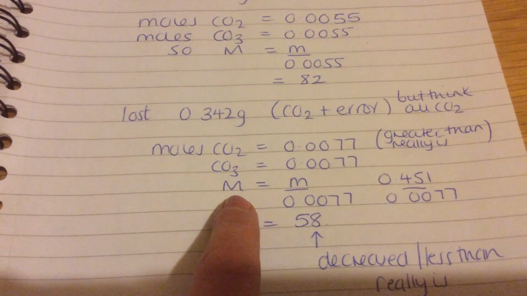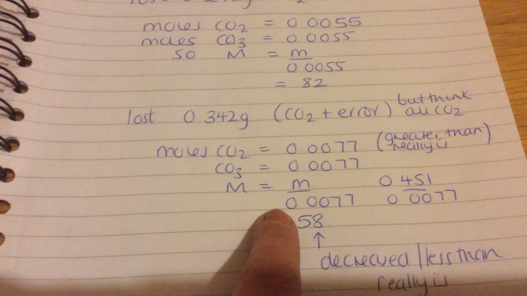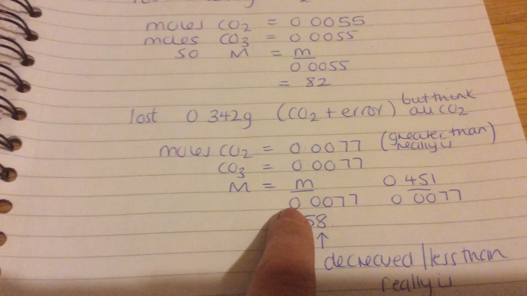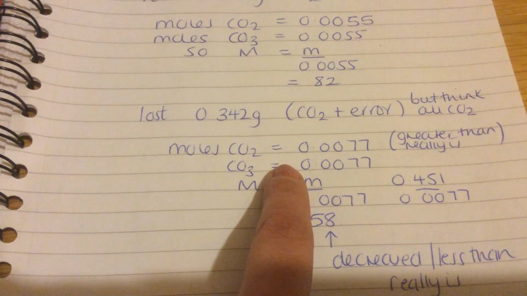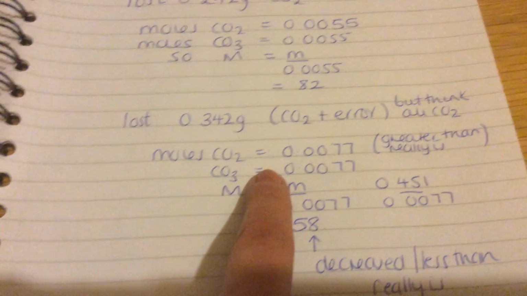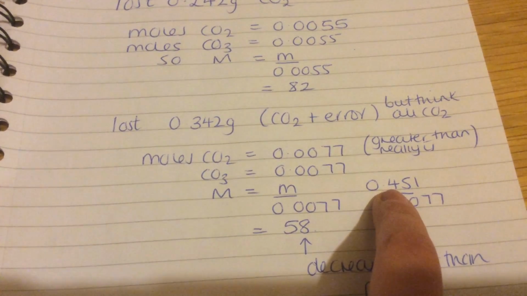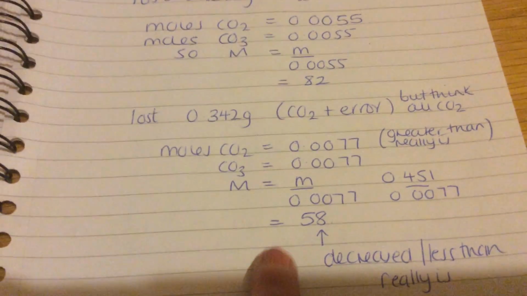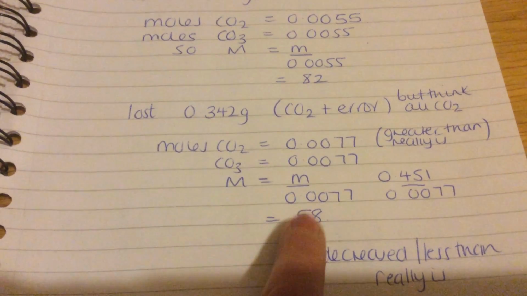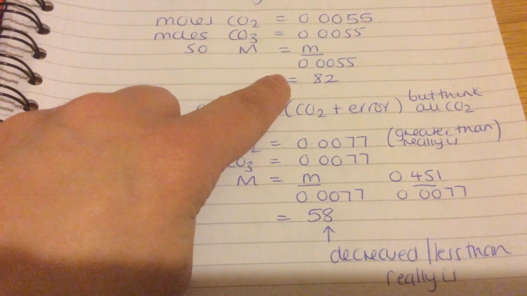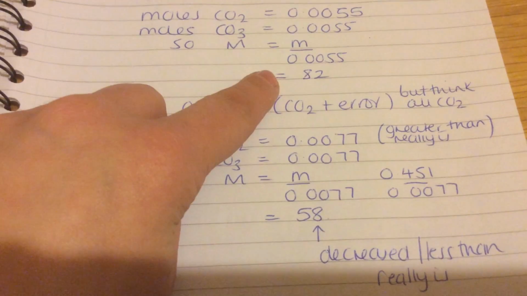Therefore, the molar mass of the whole carbonate is mass divided by number of moles. We know that our number of moles is now 0.0077, even though it actually isn't. And using the same mass as we did earlier, 0.451, dividing through, we end up with the number 58. This number, as you can see, is significantly lower than the calculated value we had earlier.